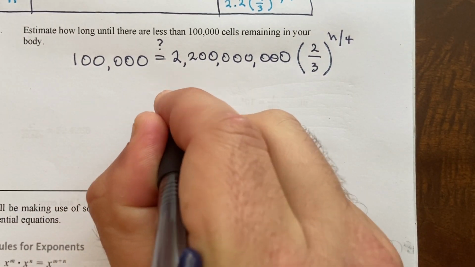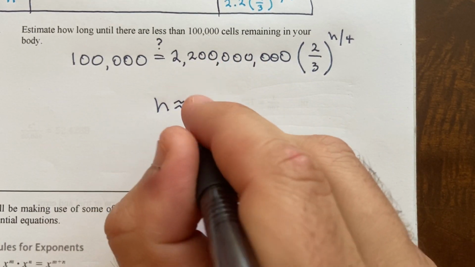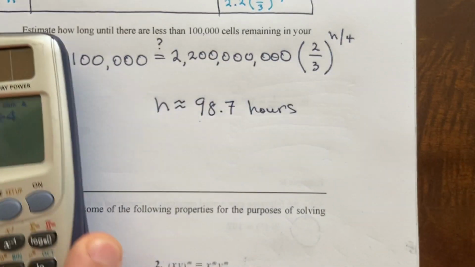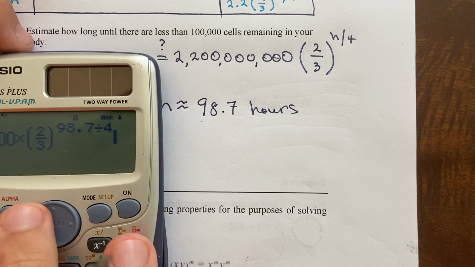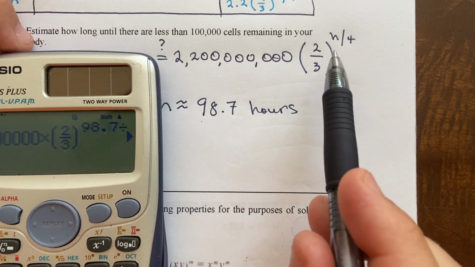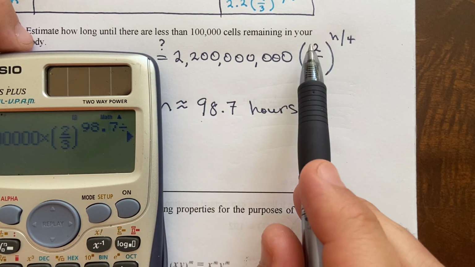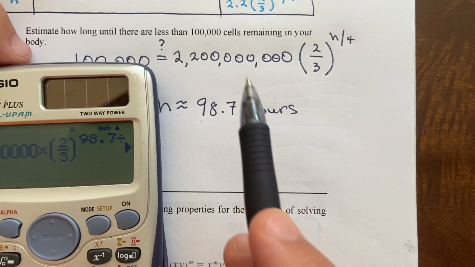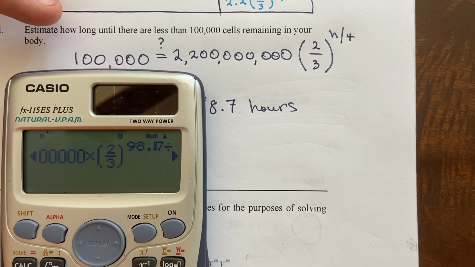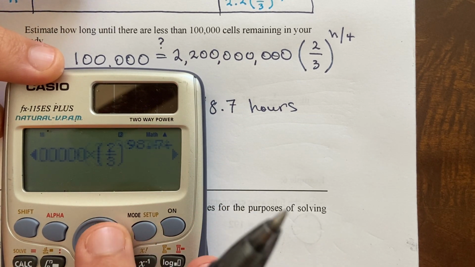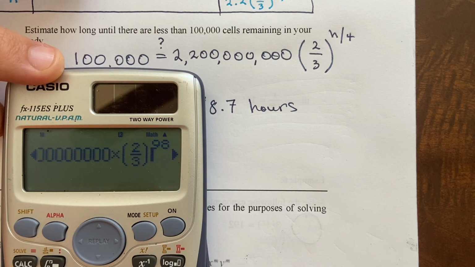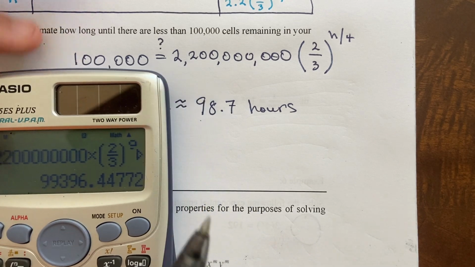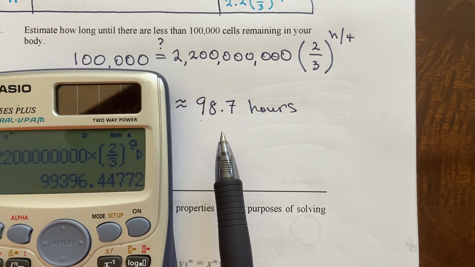So h equals about 98.7 hours. Just to clarify, what I'm doing is typing in the model that we have and messing with h to see what value for h gets this result to dip below 100,000, right? And when I had 98.7, I still have divided by 4, because that's our model. It dips just below 100,000 for this number of hours.